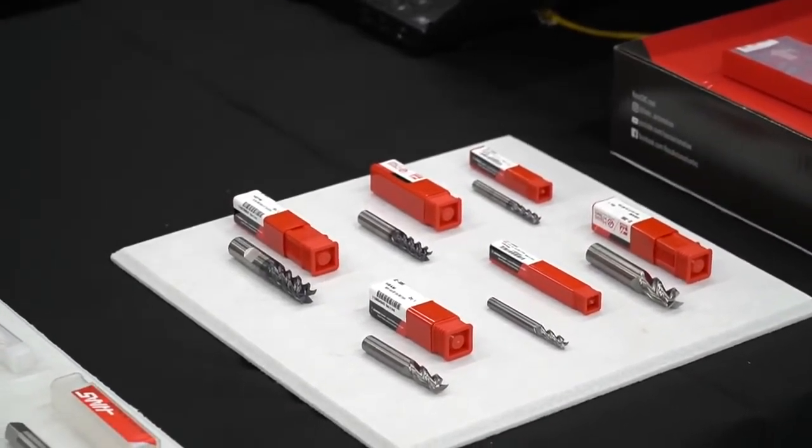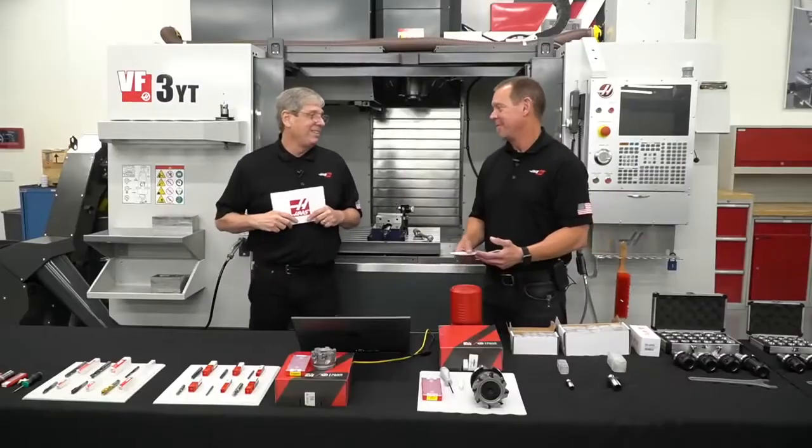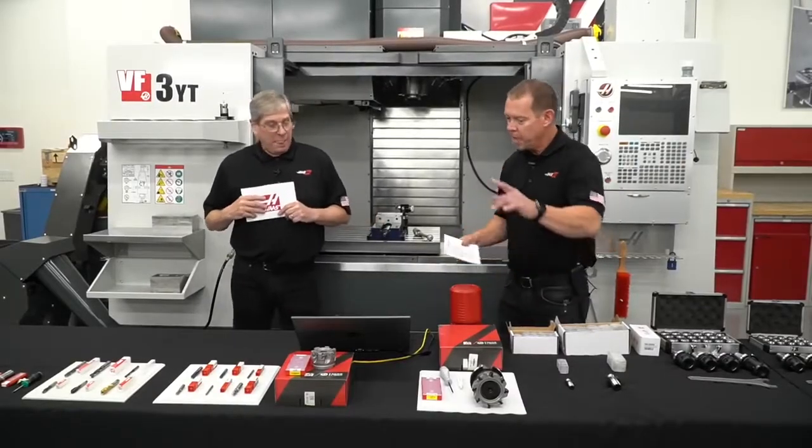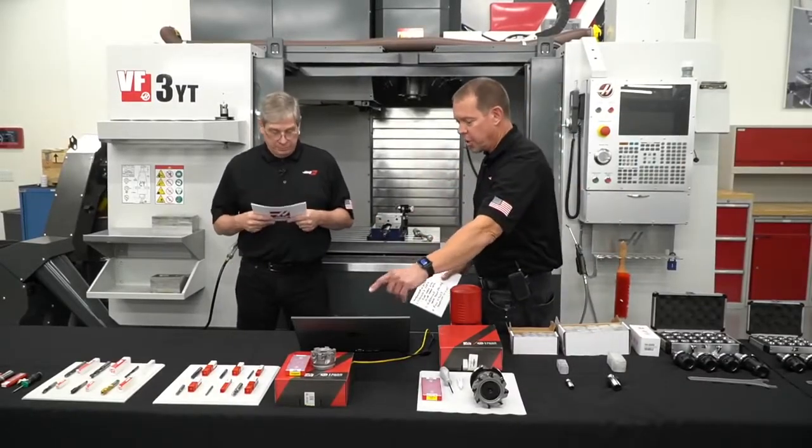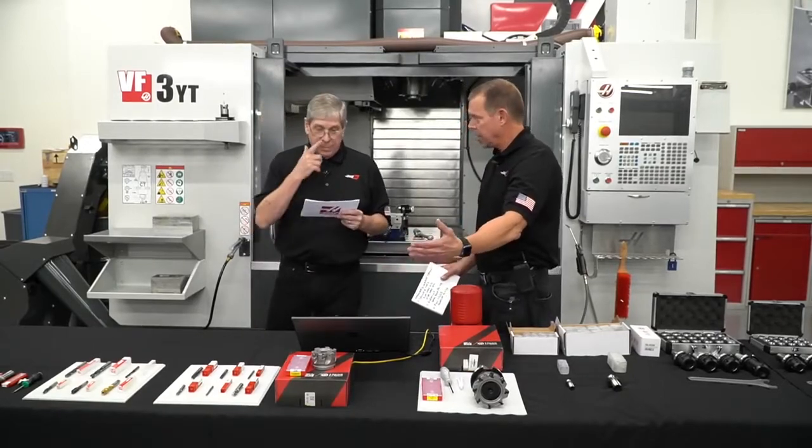Yep, we realized, hey, we've been using these for years. Why don't we sell them? Okay, so we're moving on now to not just a shell mill, but actually a shell mill kit.